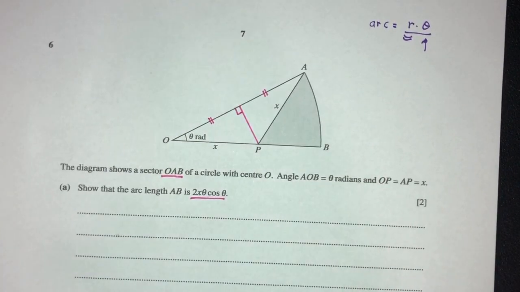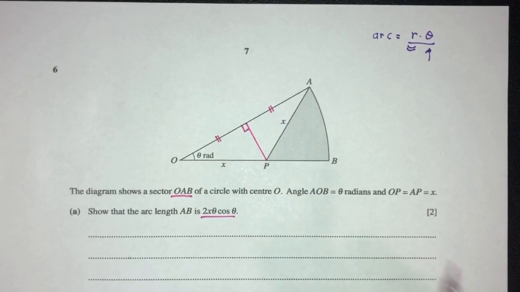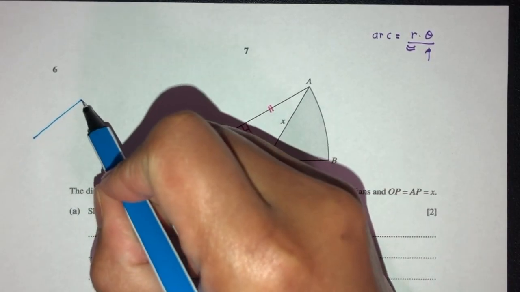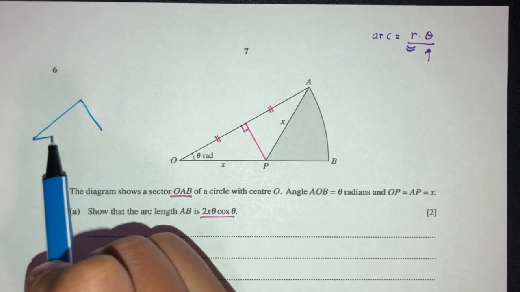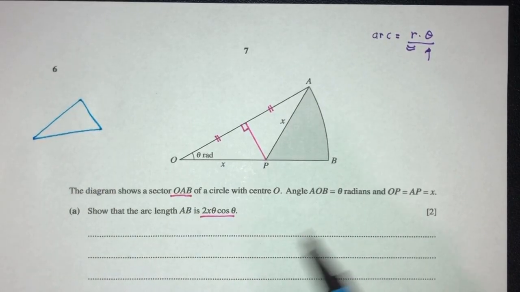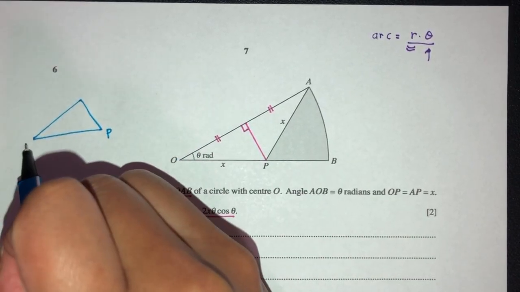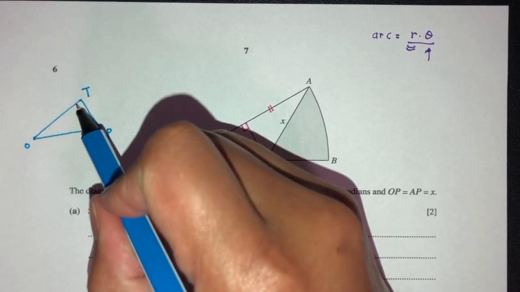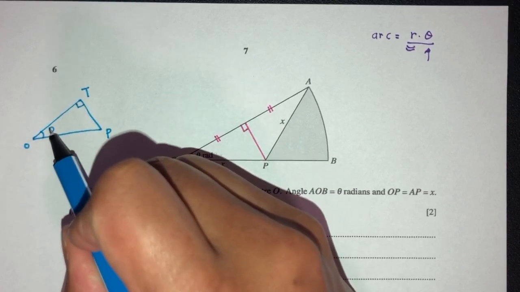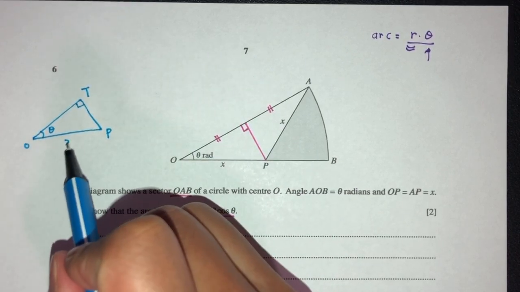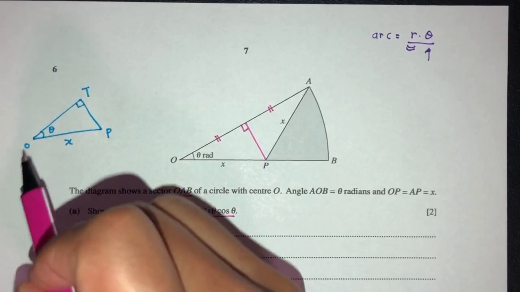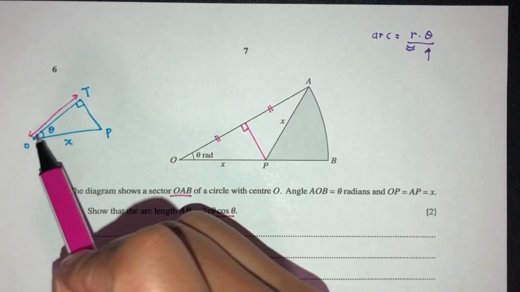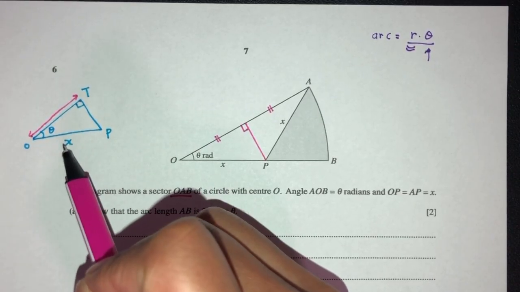Now I can take out the triangle over here. So you will have O, this one, this and P. Fair enough. Here you go. This is P, this is O. Let me call this one T. This is 90, this is theta, and this is X. Now, I want to find this length, the length of OT. How would I find this? By using SOHCAHTOA, obviously. This is the A side, this is the hypotenuse, so we have to use which one?